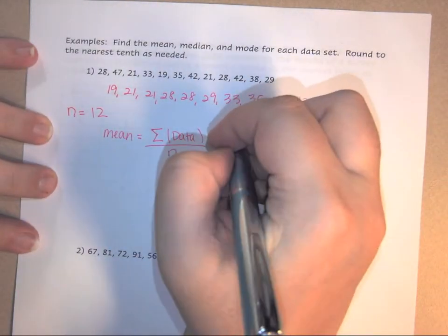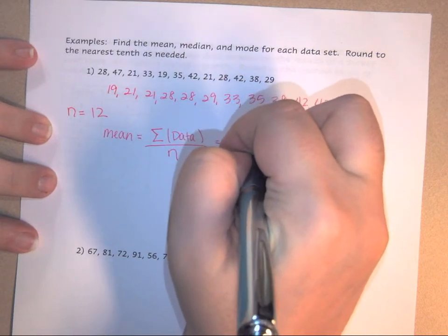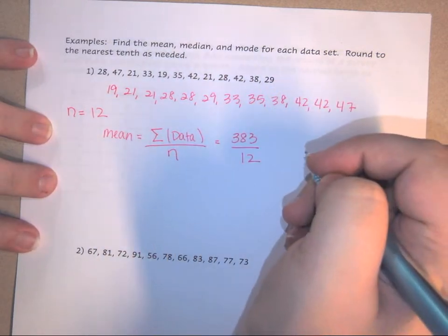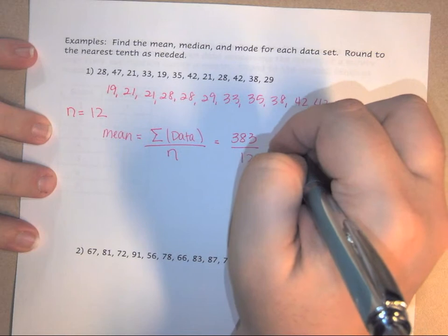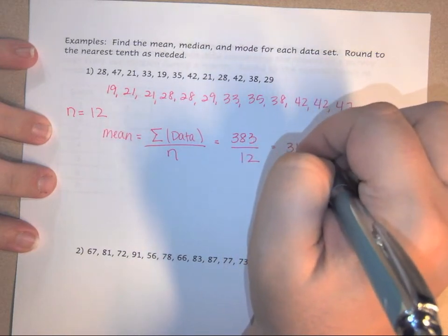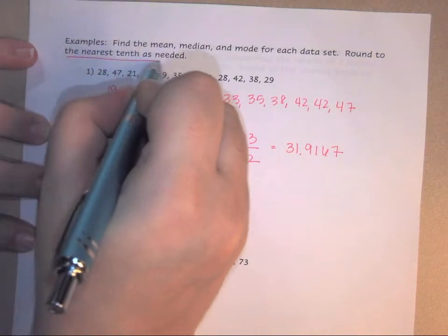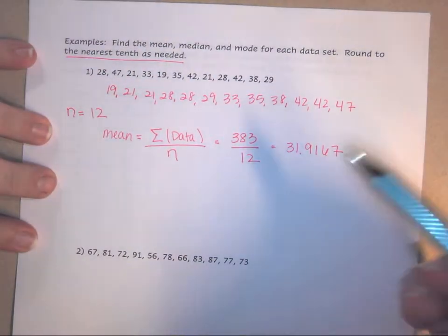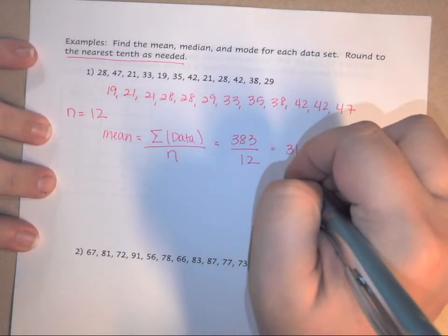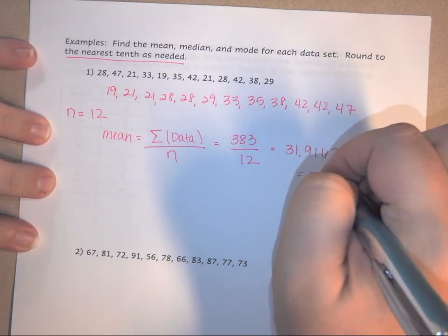So here you should come out with 383 divided by 12, which in this case gives me 31.9167. Here we're going to round to the nearest tenth as needed, and so this rounds to 31.9.